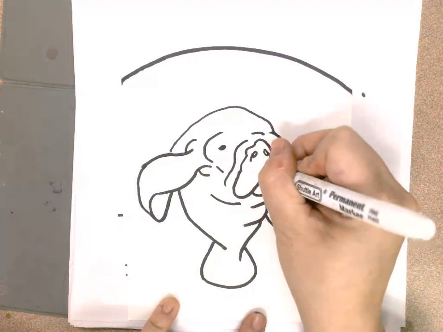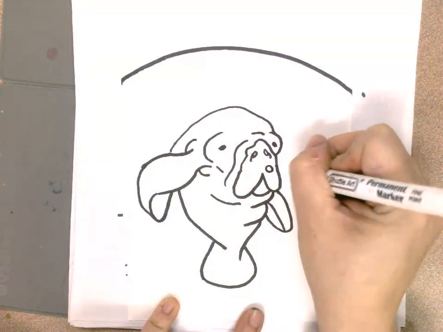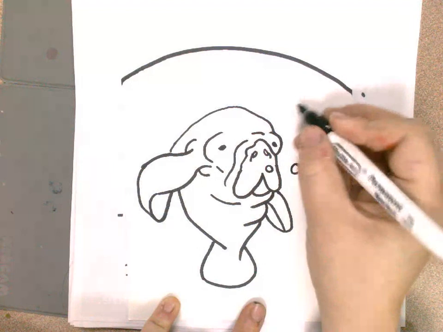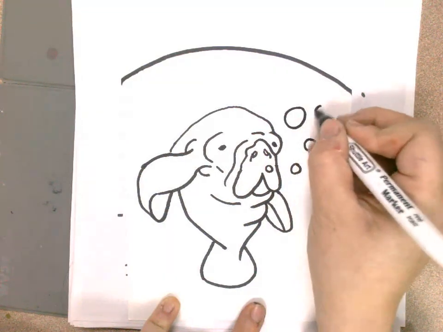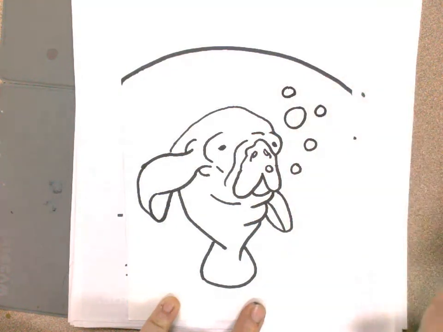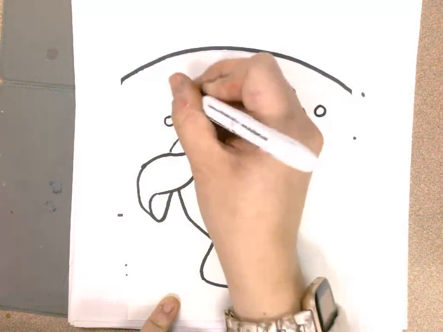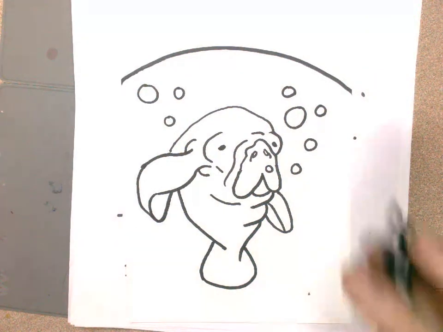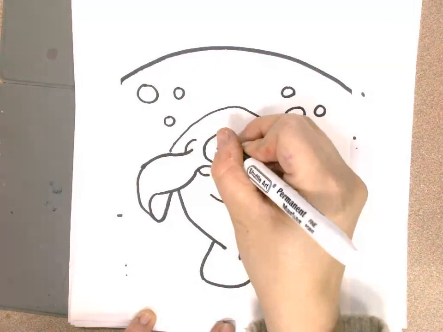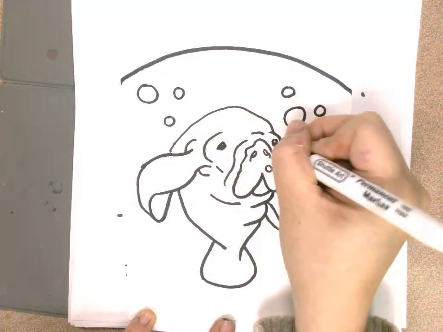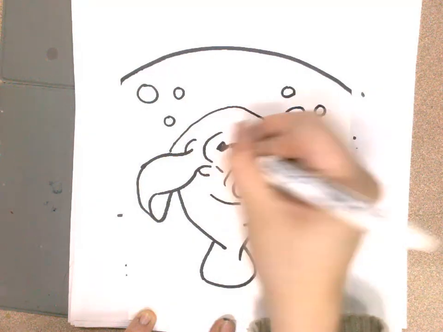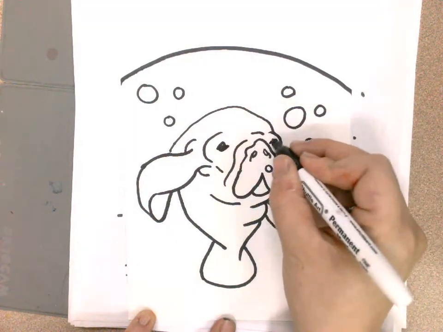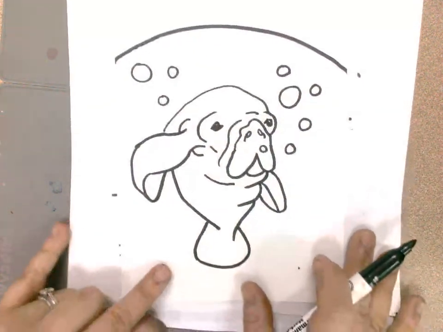Let's give him some bubbles. Circle, circle, circle. More bubbles. That makes me happy. Now, looking at him proportionally, if you think he's off a little bit, that's okay. I want to give him some bigger eyes. That's why you sketch with a pencil and you can erase. I can't erase. He is just wow how he is.